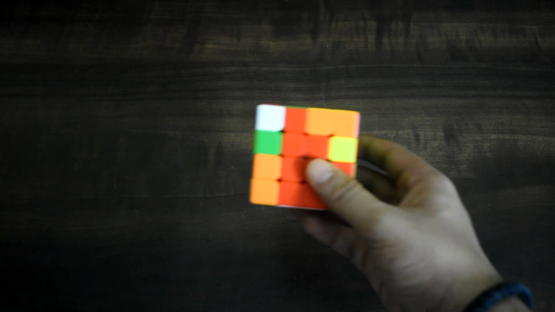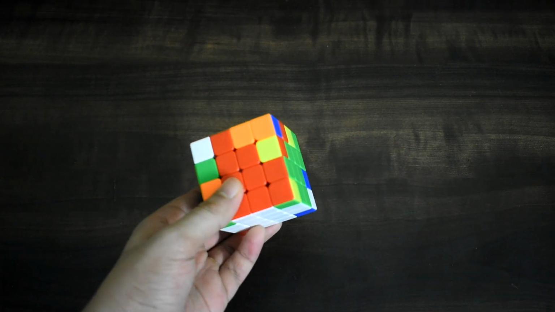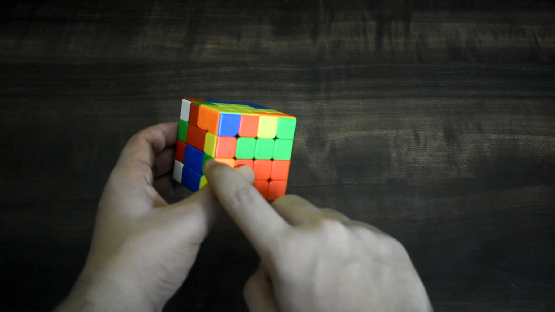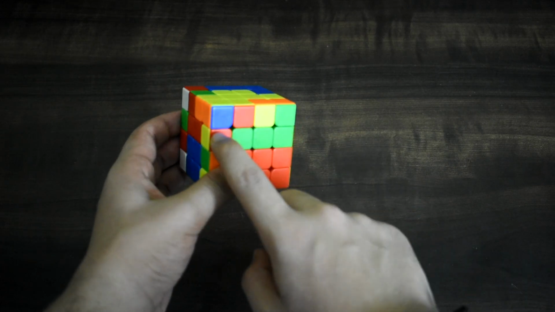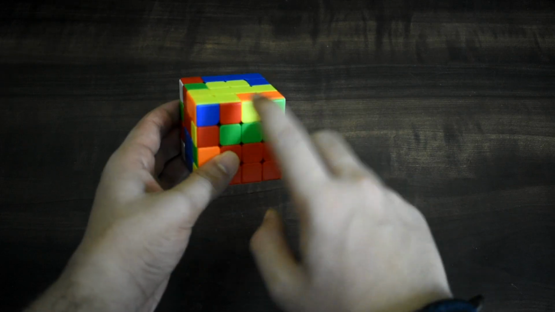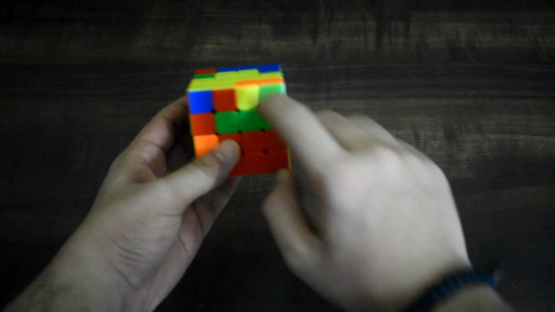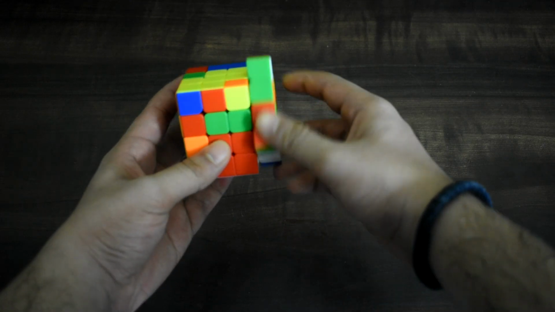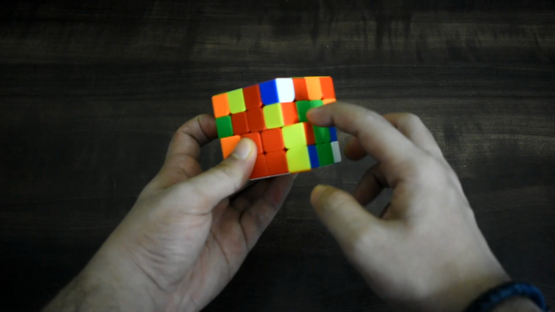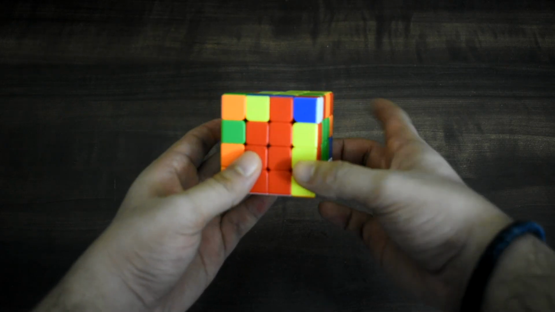But do not get confused, just follow along with my steps. So we'll just do a slice, and now I look at this edge, I have yellow and red. I will put another yellow and red over here. So I can put it down right next to this one by doing R, U prime, R prime. And now when I slice back, we have this edge completely solved.